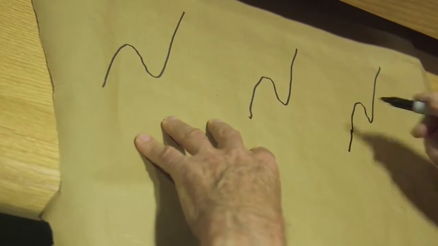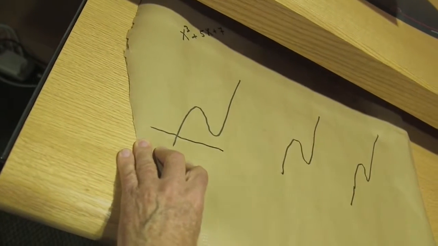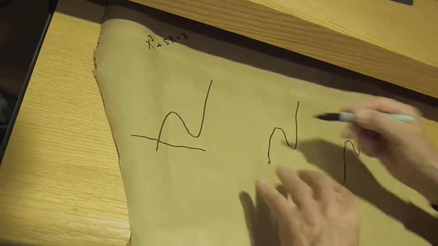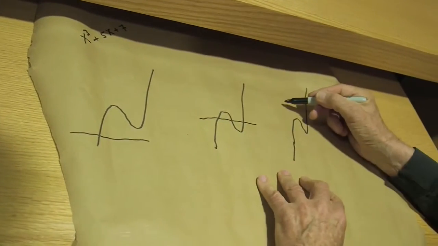Now you might say, why did I call this a few of them rather than just one? The reason is I haven't told you where the x-axis is. And I can change my cubic polynomial by adding a constant, so raising its graph by adding a constant, or lowering its graph by subtracting a constant. So maybe the x-axis of this one is there. The x-axis of this one is there. And the x-axis of this one is there.